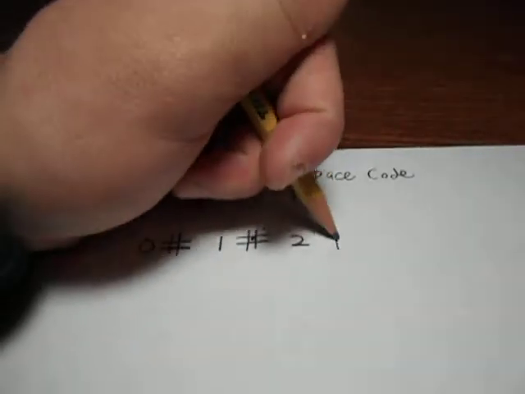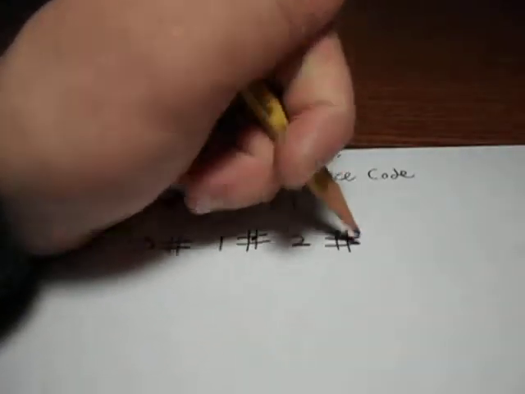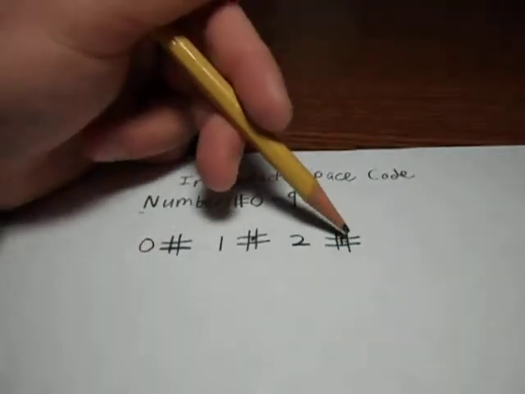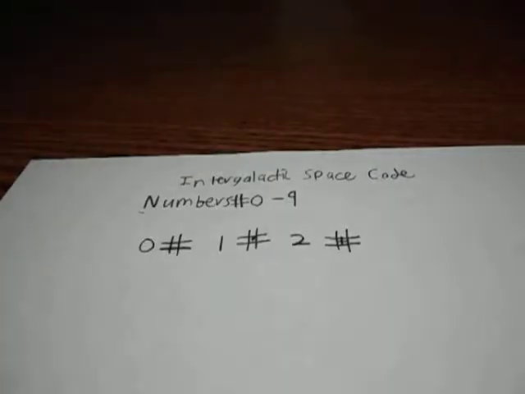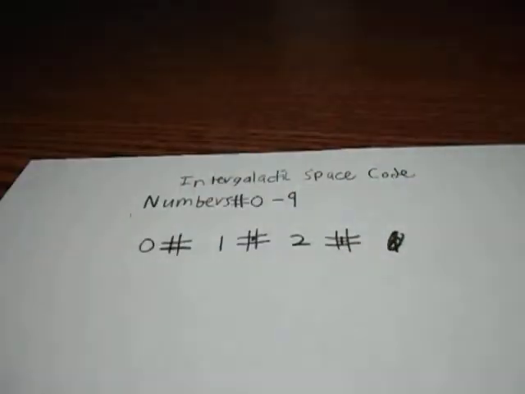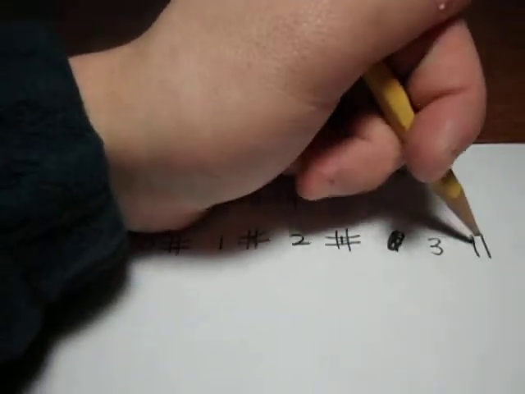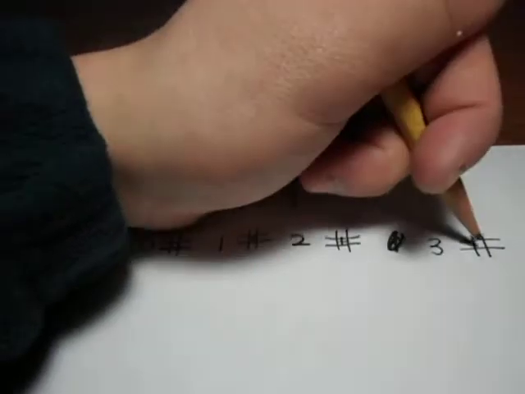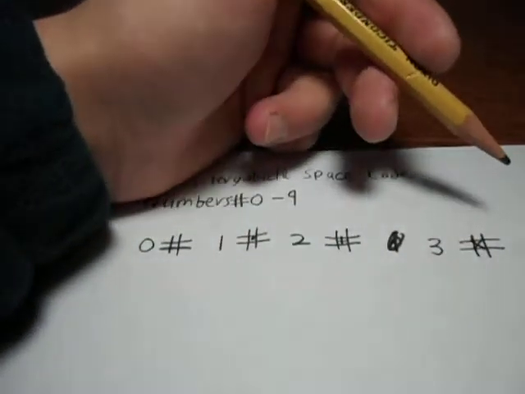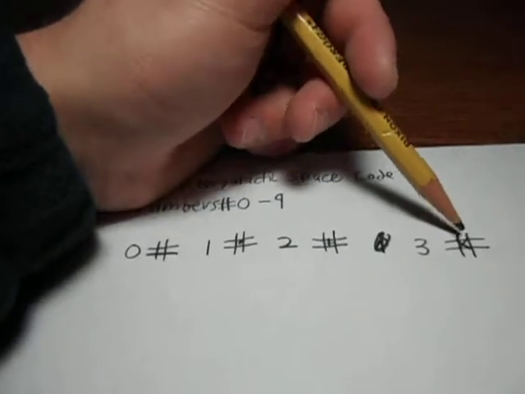Then 2 is basically a hashtag with a cross in the middle. And then now we're going to go to 3. Hashtag with an X. It has to touch the corners, so this is symmetrical on all sides.